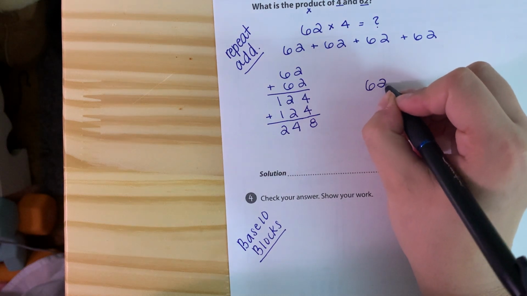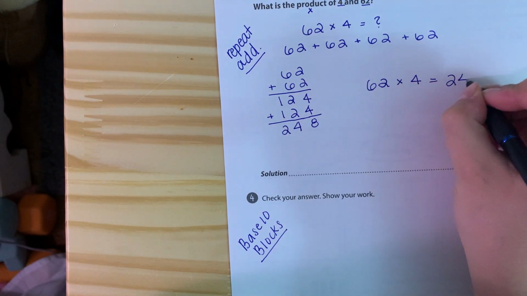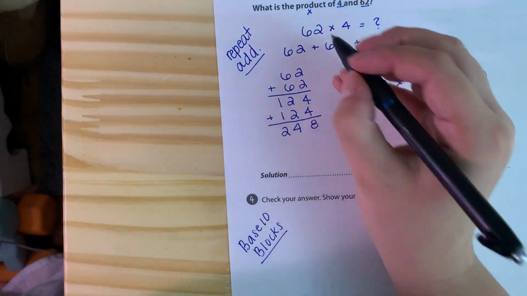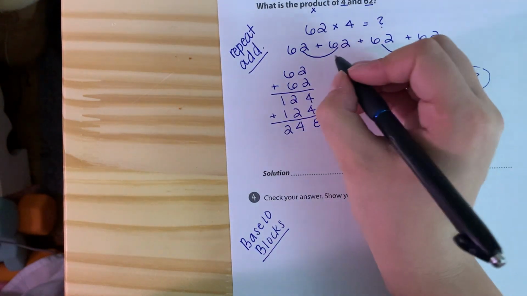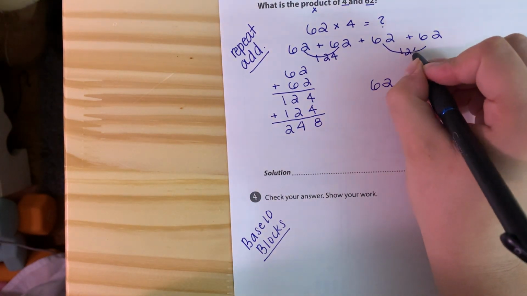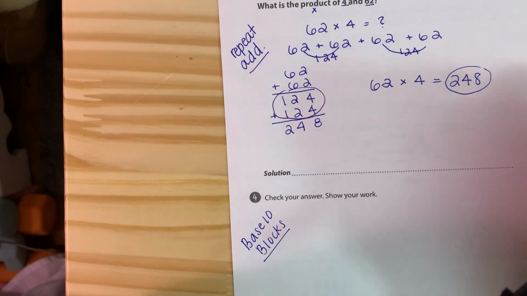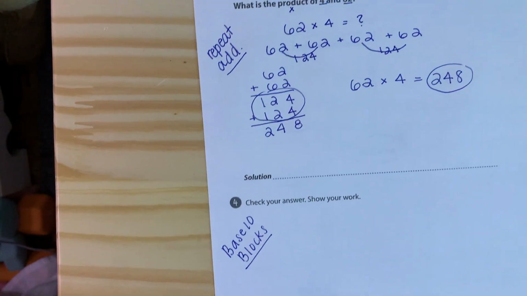So 62 times 4 is equal to 248. Friends, I got this from doing 62 plus 62, 62 plus 62. So we have the 124 and the 124, and then we just added those together here. That's in case you're wondering how I got that second 124.